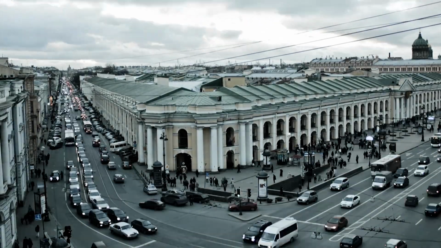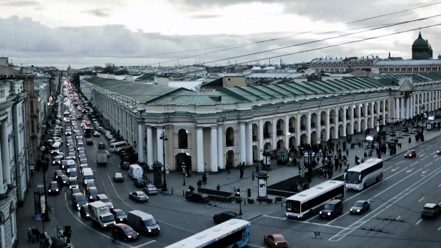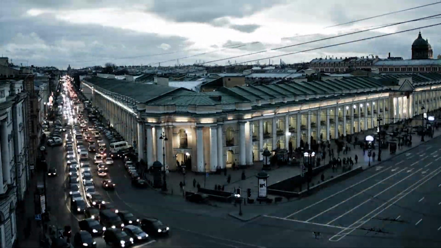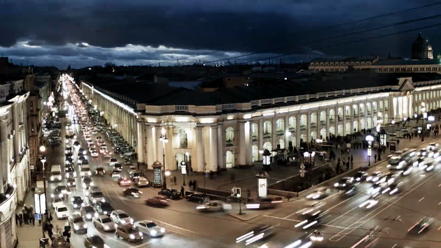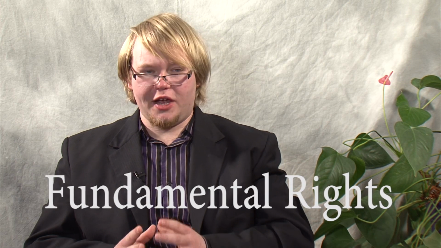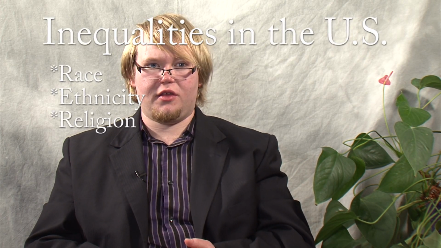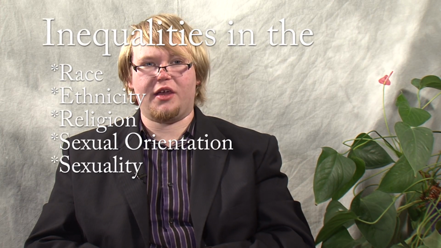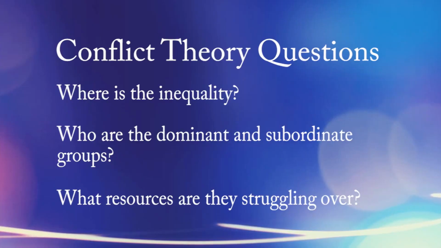Using conflict theory, we ask ourselves, where is the unequal distribution of power? The distribution of power can be things that are tangible or intangible. Tangible things like wages, abilities to go places without being kicked out, and intangible things like respect or fundamental rights. In the United States, the areas of inequality that exist today are on the basis of race, ethnicity, religion, sexual orientation, sexuality, gender, and social class.